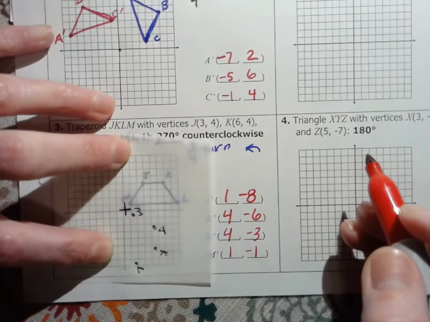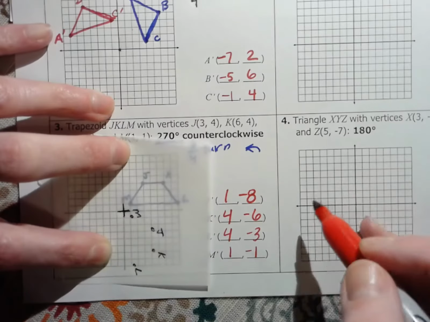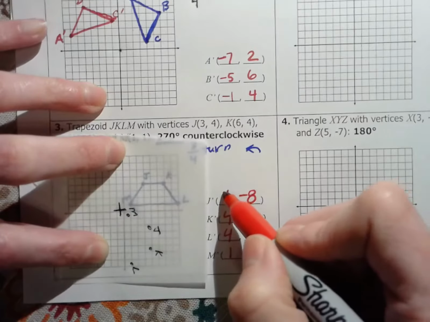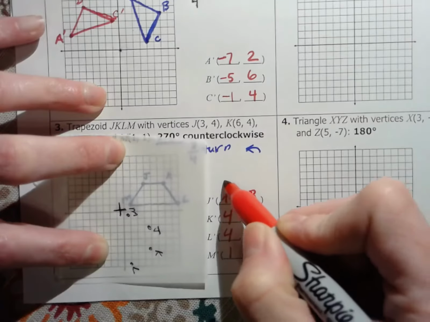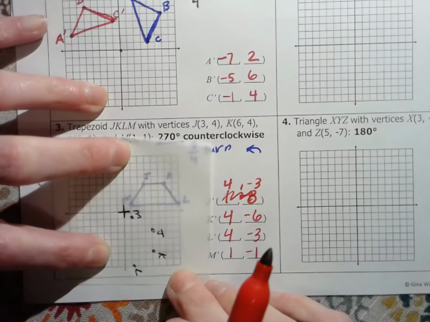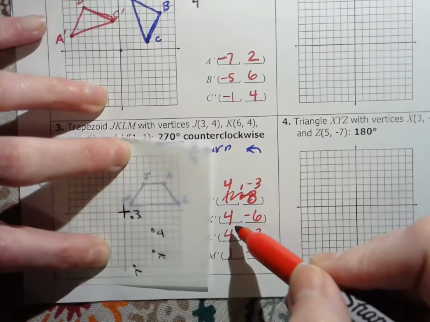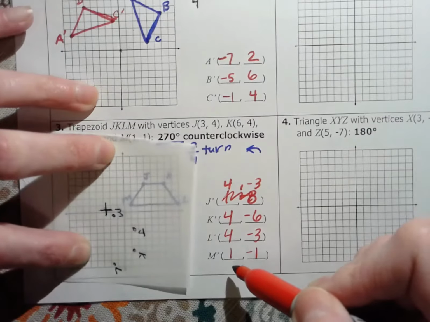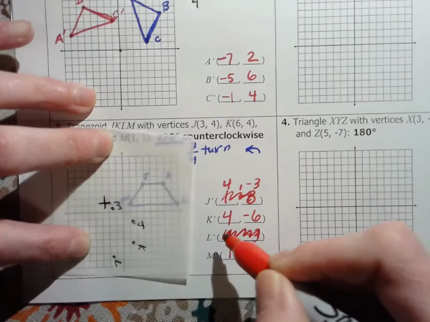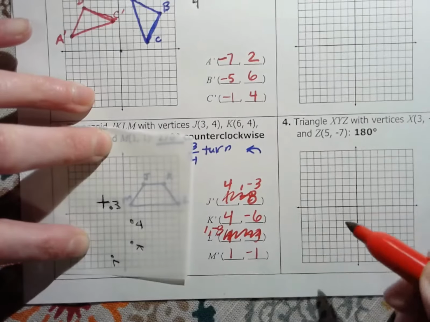Oops. Oh goodness. Okay, hold on, let me fix this. M is 1, -1. J is 4, -3. K, I am correct on. And then L is 1, -8.